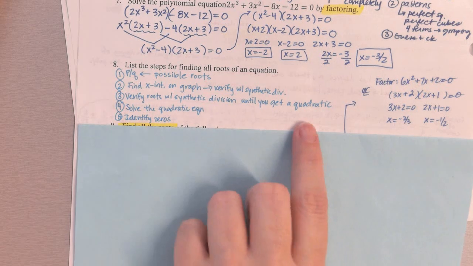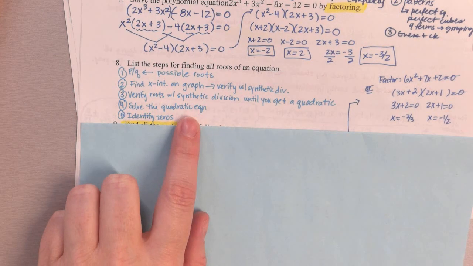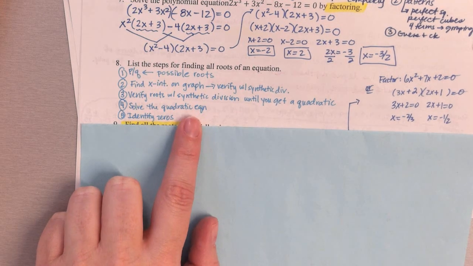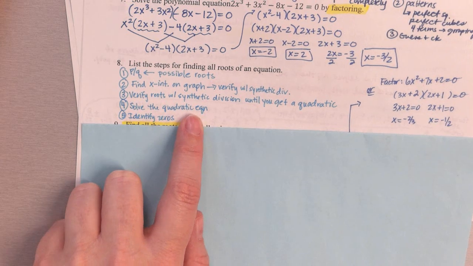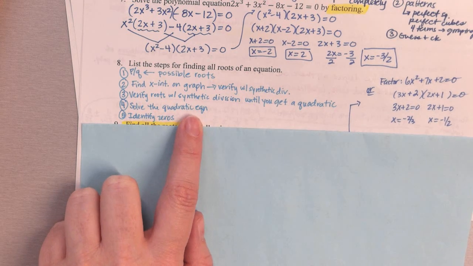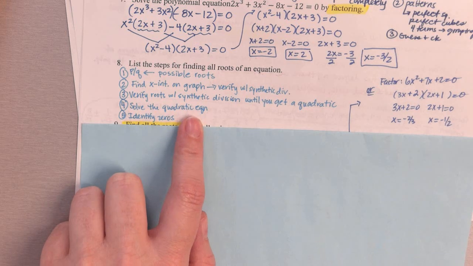And then once you get a quadratic, you're going to solve it. Most of the time, you've been solving with a quadratic equation, but there are some where when you set it equal to 0, it'll just be 2 terms, and it'll be easy to just solve the equation.